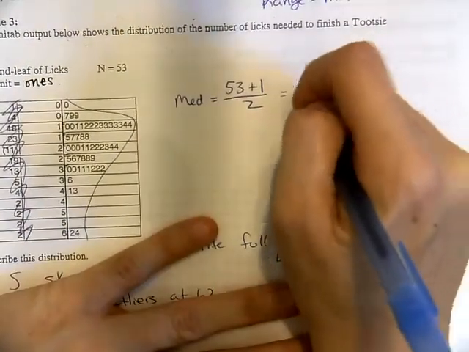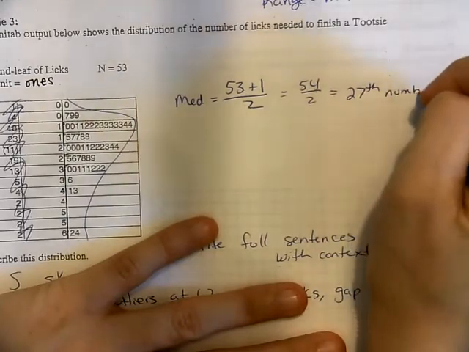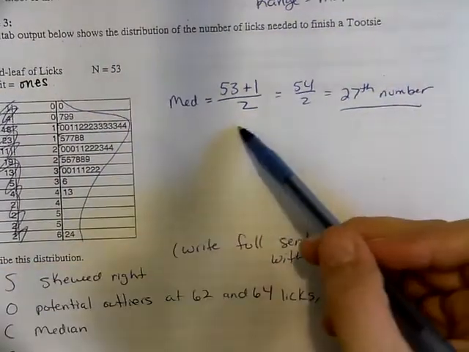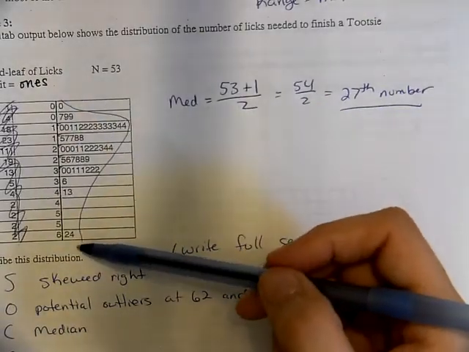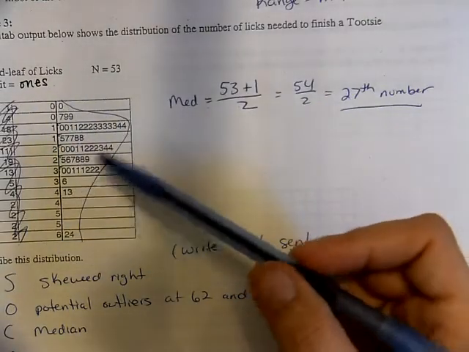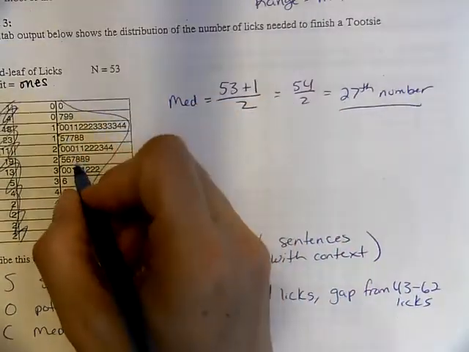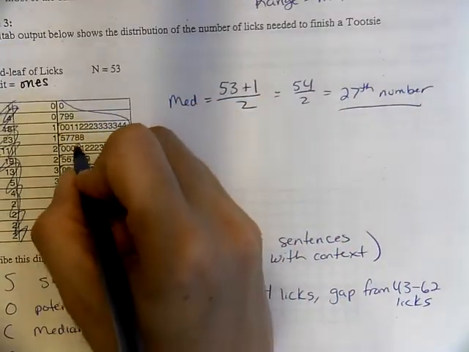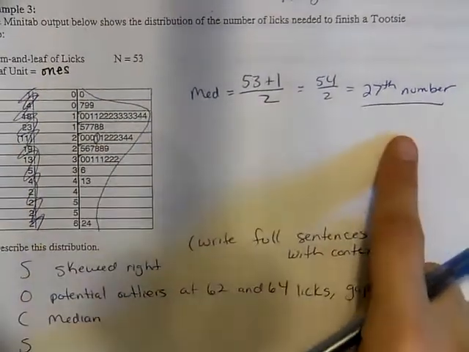So here it's 54 divided by 2, so it's the 27th number. This doesn't tell you that the median is 27, it tells you it's the 27th number in the data set. So then all you gotta do is count to 27. If you count to 27, your median ends up being this first 21. So that's a shortcut to find the median.